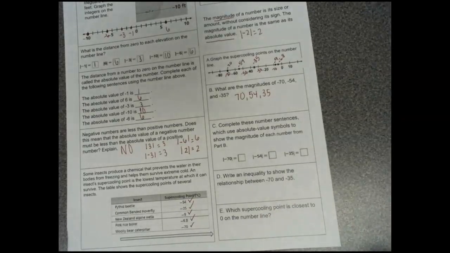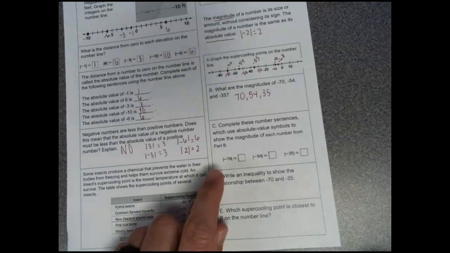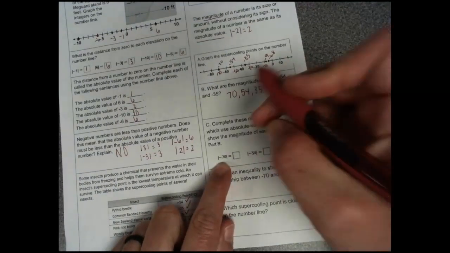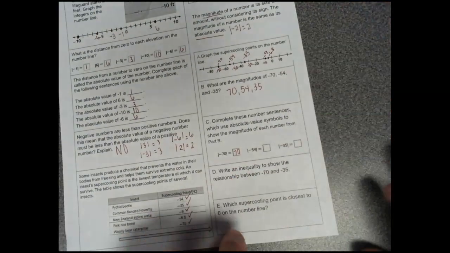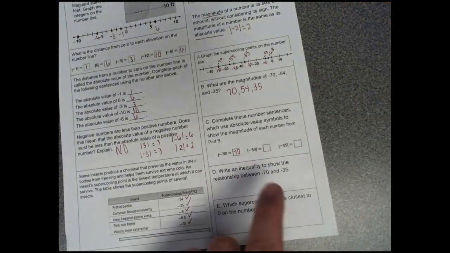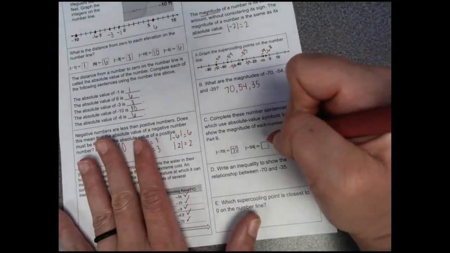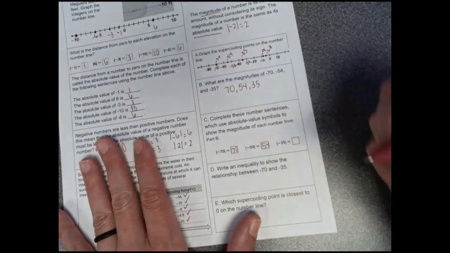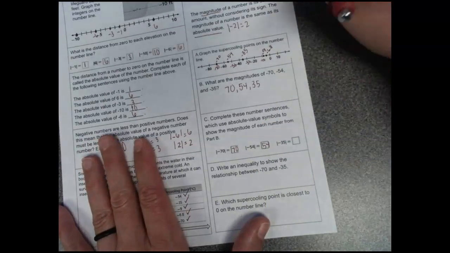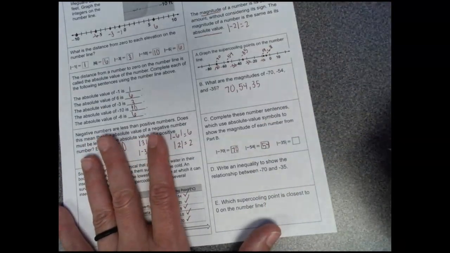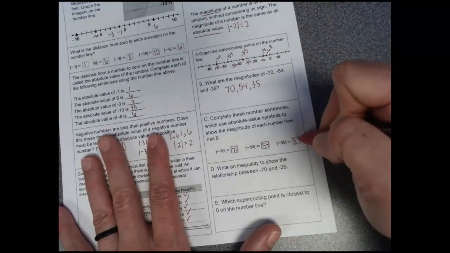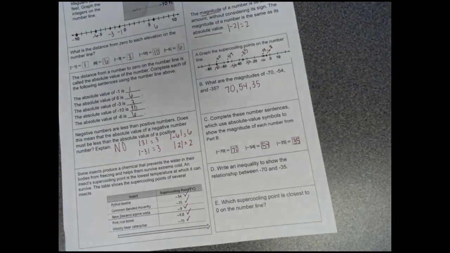C. Complete these number sentences, which use absolute value symbols to show the magnitude of each number from part B. So the absolute value of negative 70 is 70, because negative 70 is 70 spots away from 0. The absolute value of negative 54 is 54, because negative 54 is 54 spots away from 0. And then the absolute value of negative 35 is 35, because negative 35 is 35 spots away from 0.